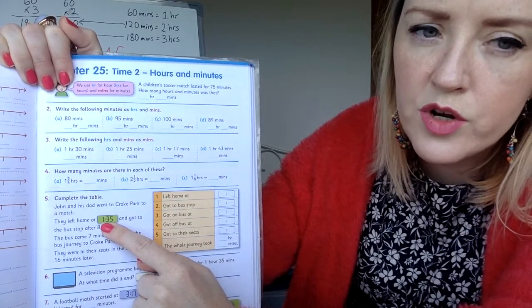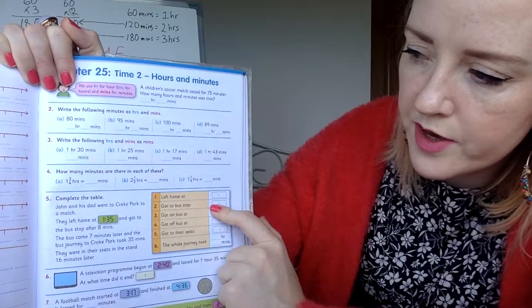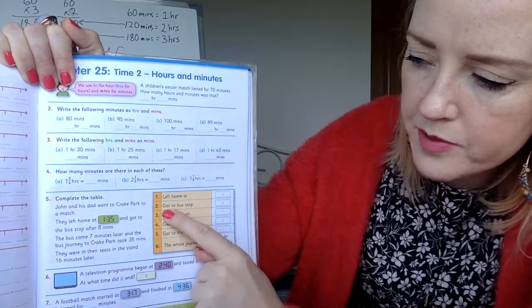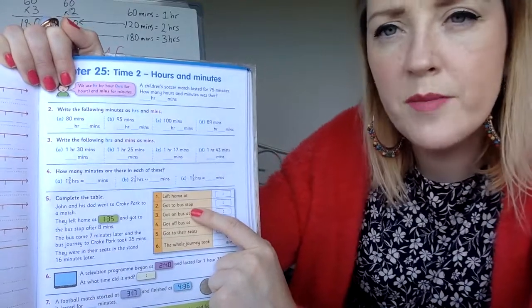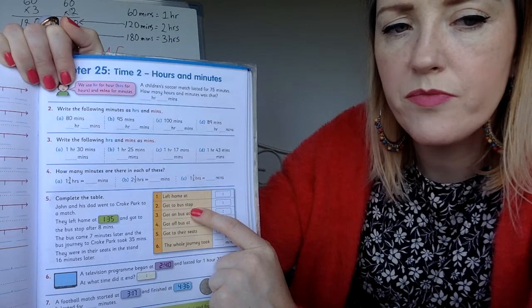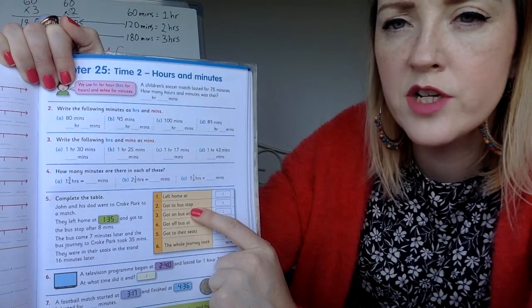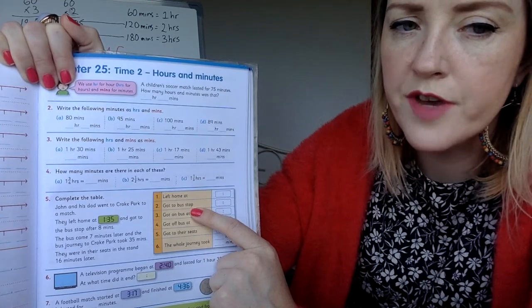So you need to know your starting time, and they've given you that. So left home at 1:35. And they got to the bus stop, this is the next step, they got to the bus stop after 8 minutes. So what am I doing? What math skill am I going to use to get the answer? Very good. You're going to use your addition skills, aren't you? And you're going to add 8 minutes to 1:35.